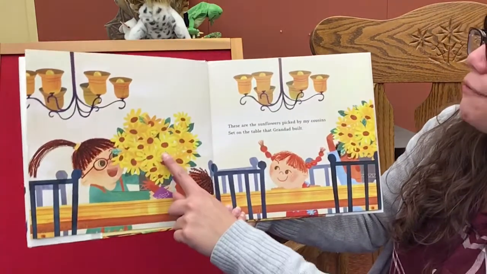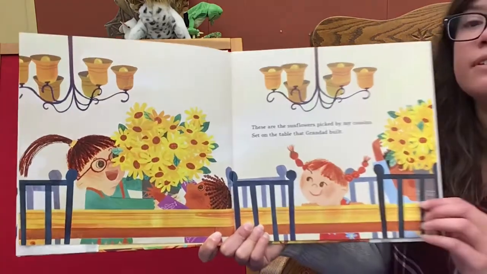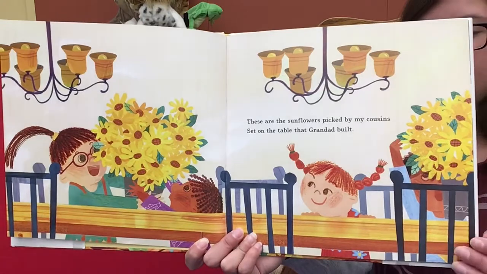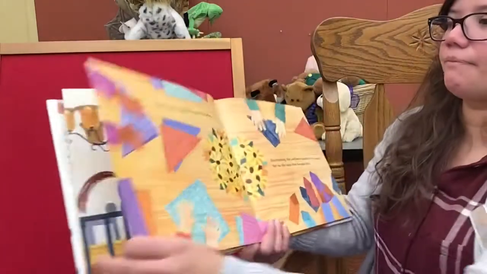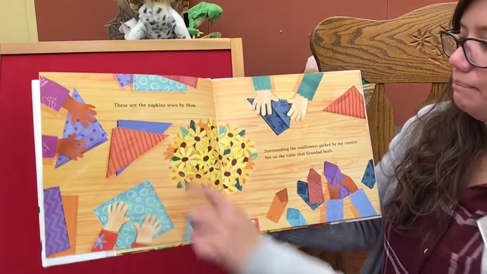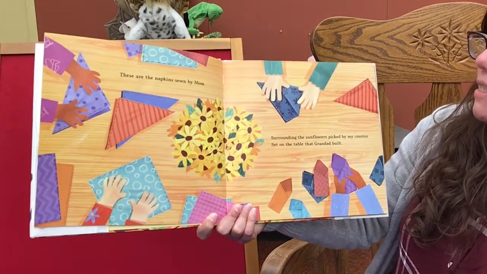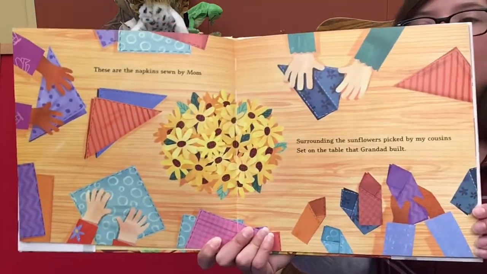These are the sunflowers picked by my cousins, set on the table that Granddad built. These are the napkins sewn by Mom, surrounding the sunflowers picked by my cousins, set on the table that Granddad built.